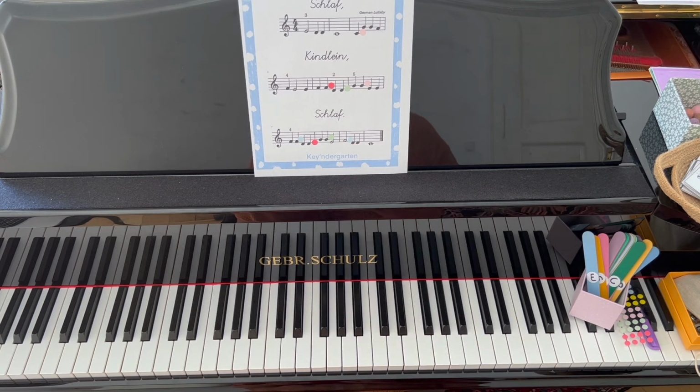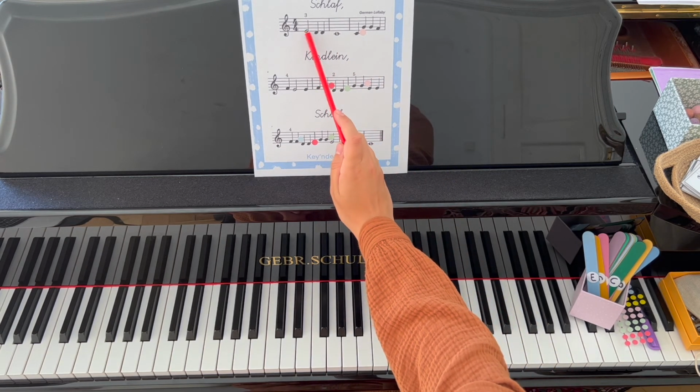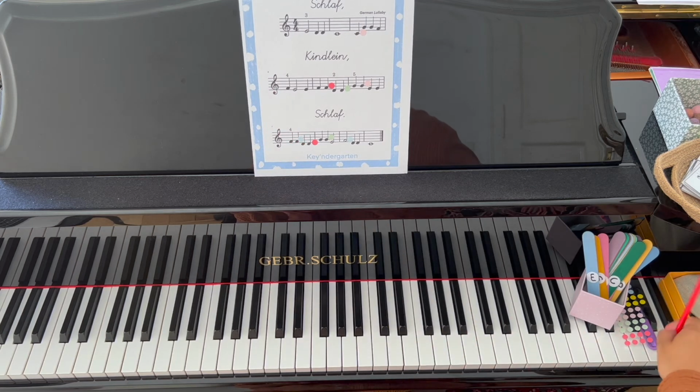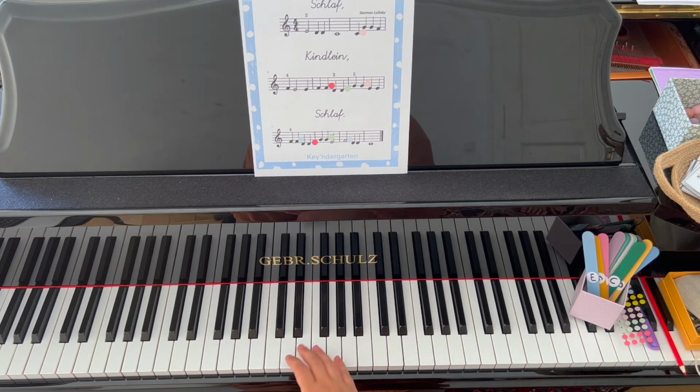All right, let's play this one more time. This time I'm gonna play only the first 3 measures, and I will play them very, very slowly. That was the first part. Let's continue from here. It says finger number 4 on F.